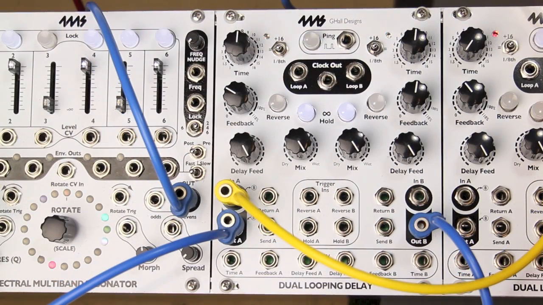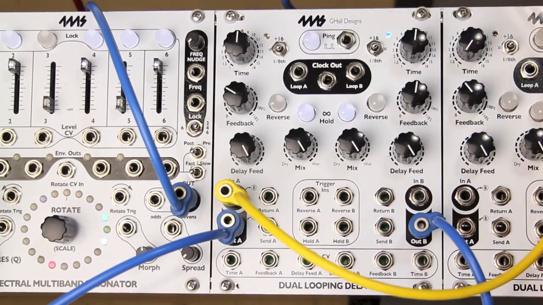Now when infinite hold is on, time changes the size of the loop. It does this without pitch stretching or frequency shifting. Instead, it changes the start and end points of the loop. So let's hear it.